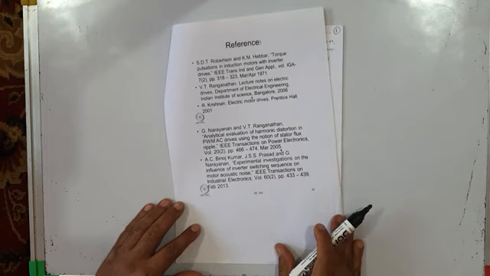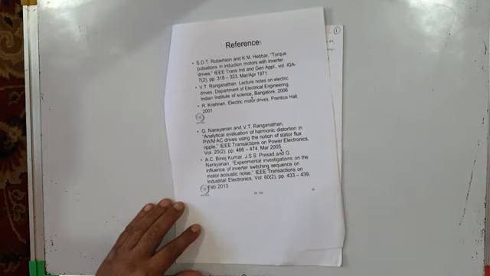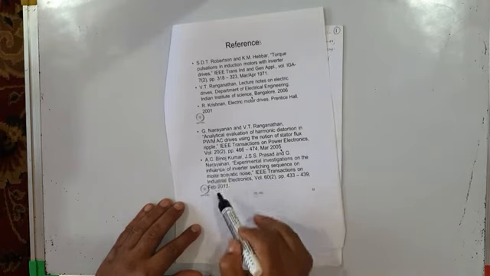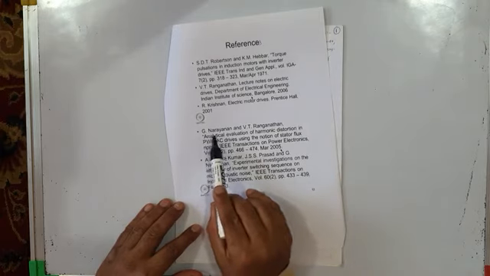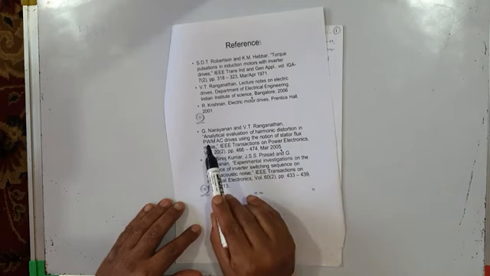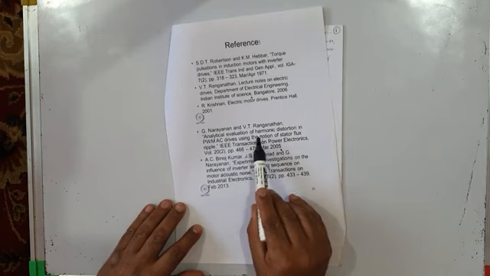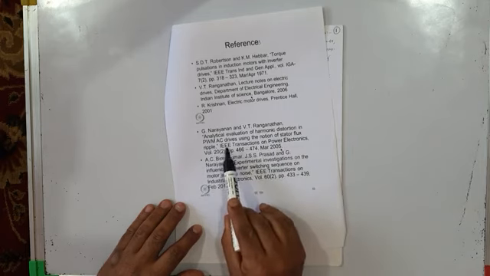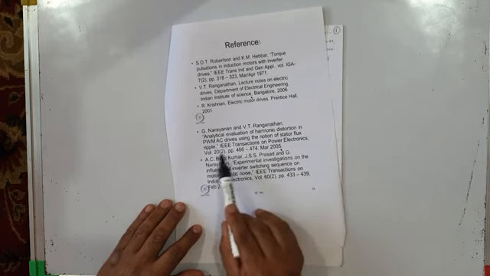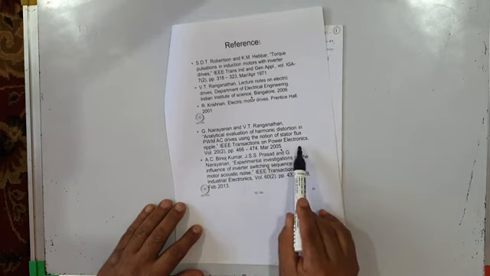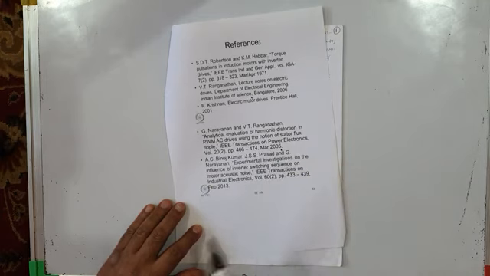And for this torque ripple reduction and stator flux ripple reduction, you can refer to these publications: G. Narayanan and V.T. Ranganathan. The publication is Analytical Evaluation of Harmonic Distortion in PWM AC Drives Using the Notion of Stator Flux Ripple, IEEE Transactions on Power Electronics. It was published in March 2005.